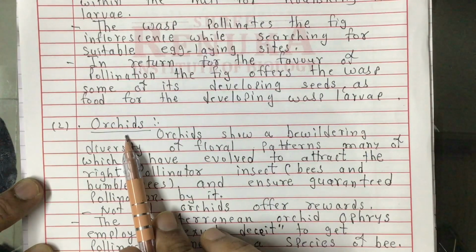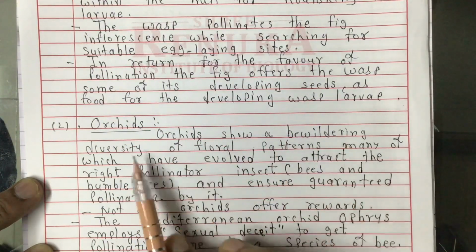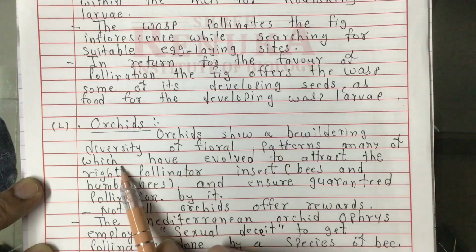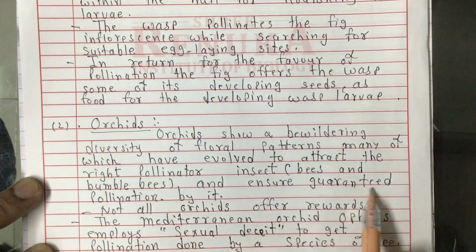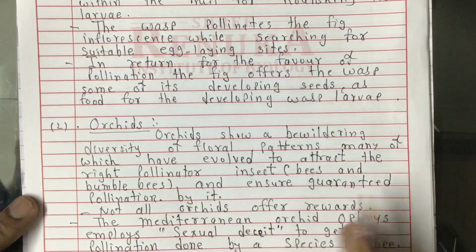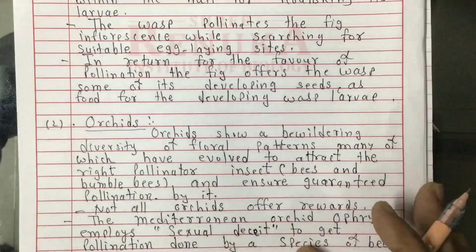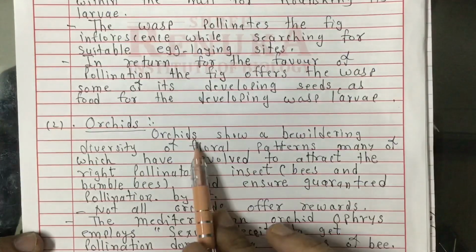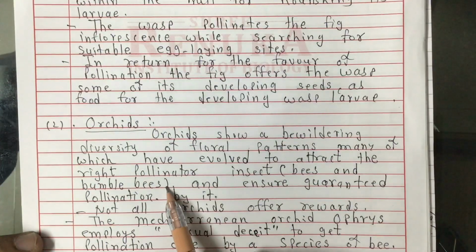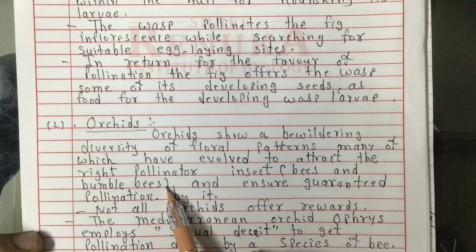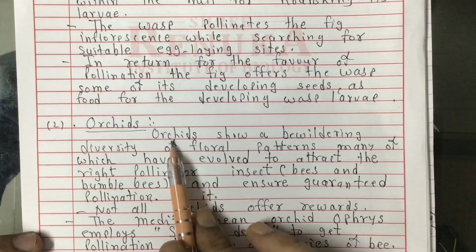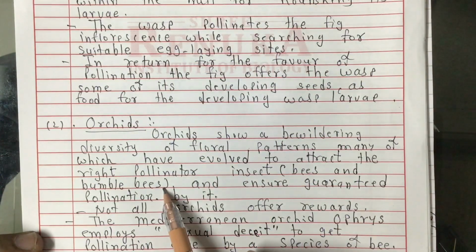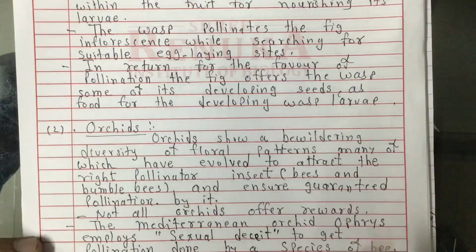Another example is of orchids. Orchids show bewildering diversity of floral patterns, many of which have evolved to attract the right pollinator, insects, bees and bumblebee, and ensure guaranteed pollination by it. If we interpret this example, it says that the orchid and the bees and the bumblebees have a specific kind of relationship. Both help each other, both get benefit from each other, and that's why this orchid and the bees or the bumblebees is an example of mutualism over here.